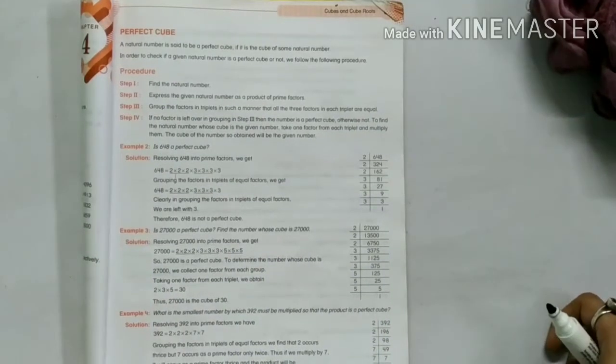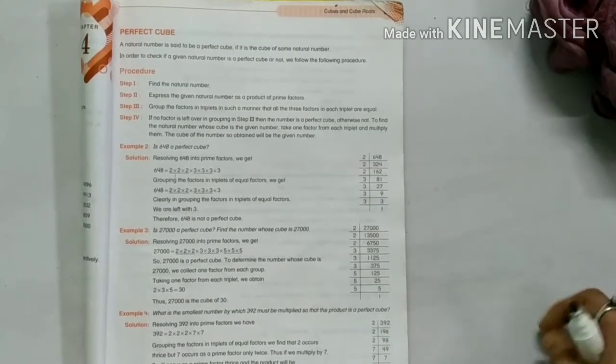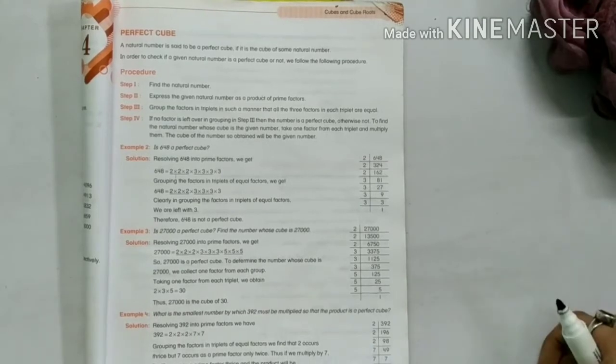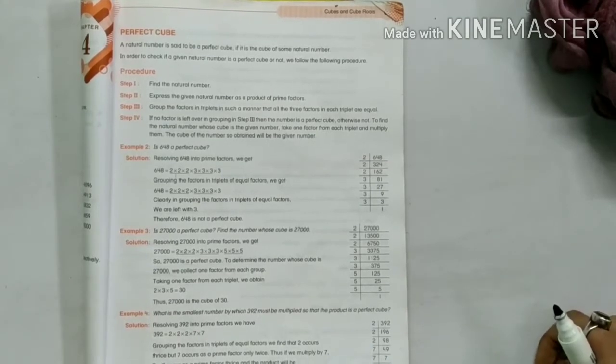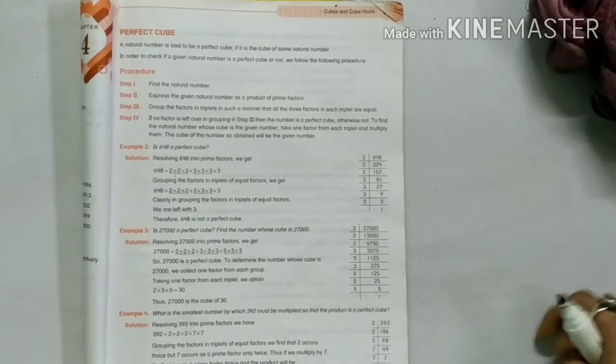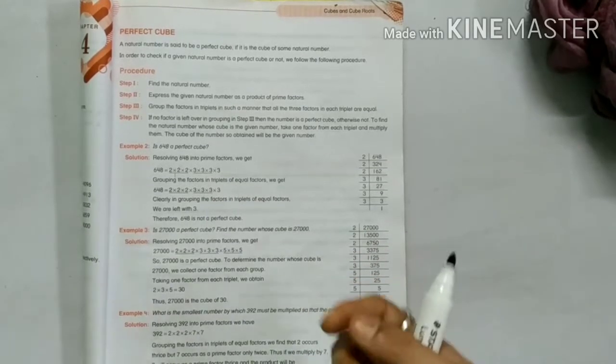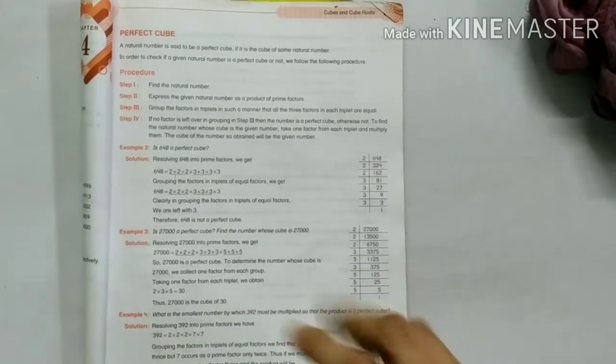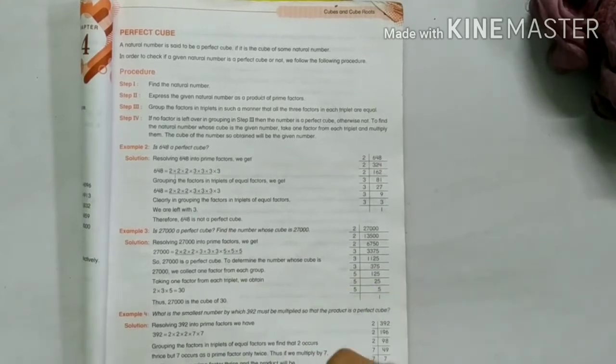While doing our previous chapter, squares and square roots, you can see that in order to check whether a given number is a perfect square or not, we used to take out its prime factorization, and then make its factors into groups of 2 factors. In each group there are 2 factors. Now in cubes, when I make those groups, in one group there will be 3 factors.